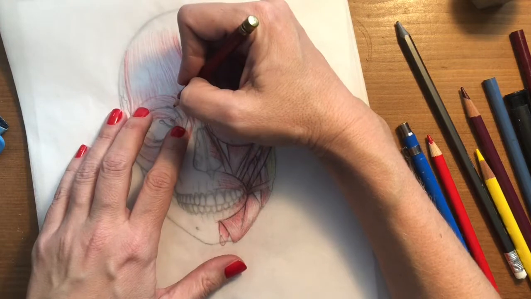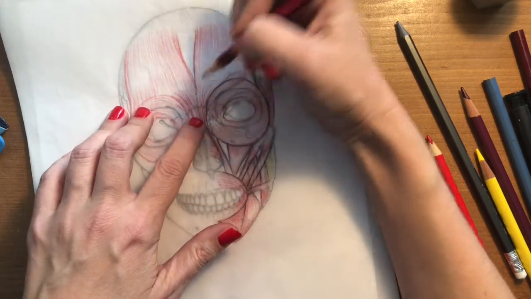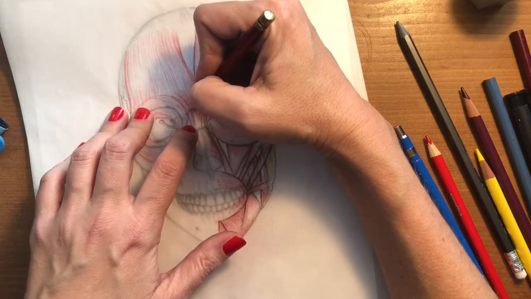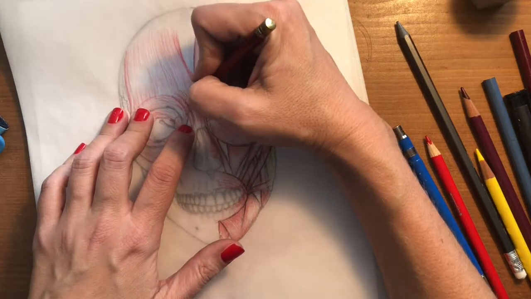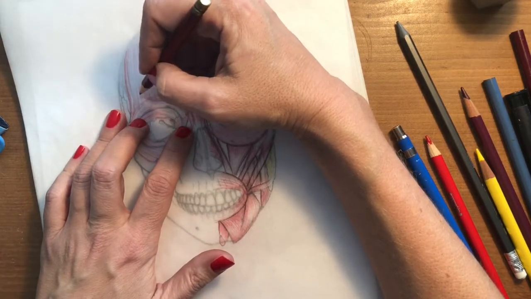So I'm just going to kind of lightly fade it in. I'm looking beneath my drawing here to where I can see where the frontal bone ends and the nasal bone is. And I'm just going to give an indication of it there.